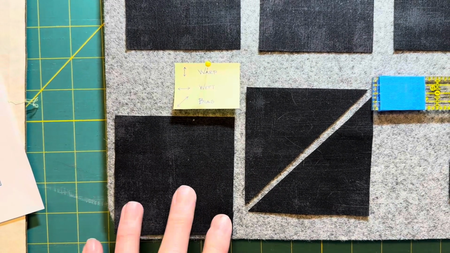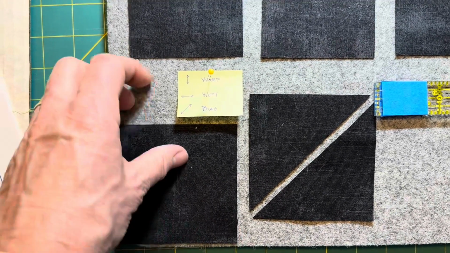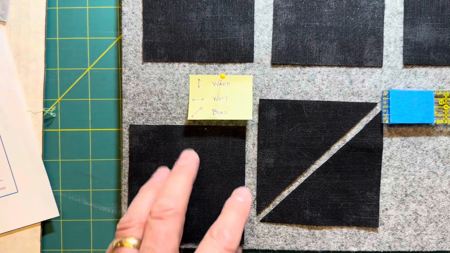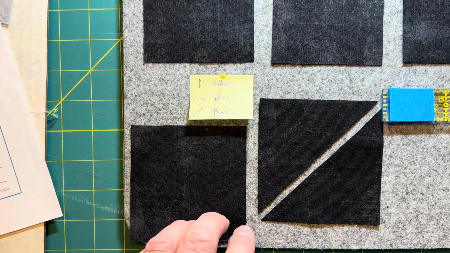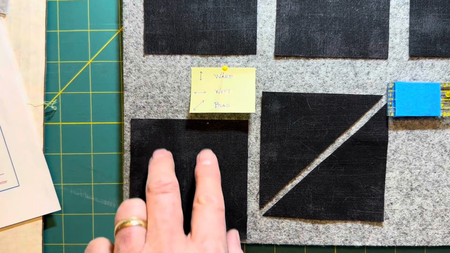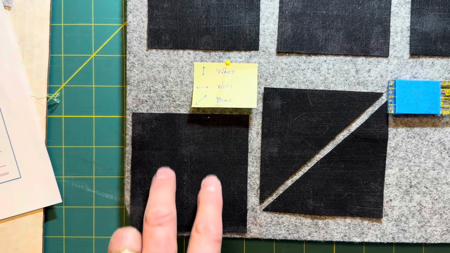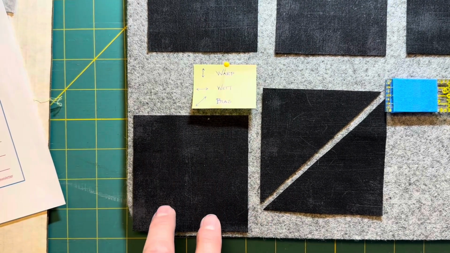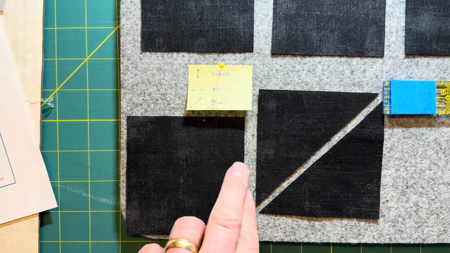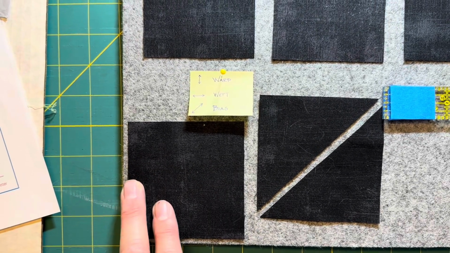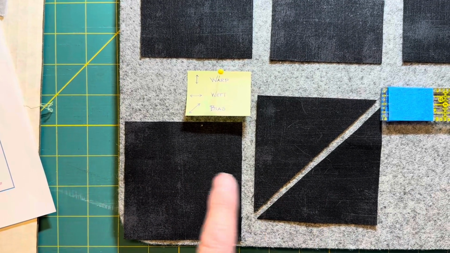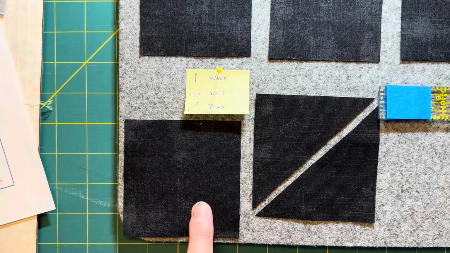Now, the reason that makes a difference is the threads in a piece of fabric that are the strongest and the most stable are the ones that are on the warp. They're the ones that actually were on the loom. The ones that are on the weft are next least stable because they were being woven between the warp threads.